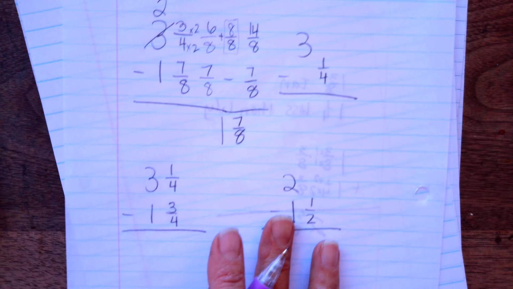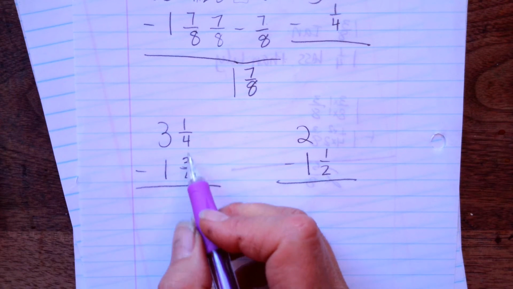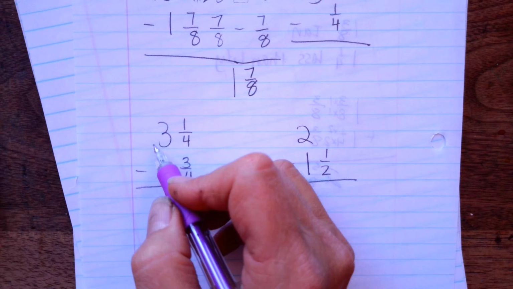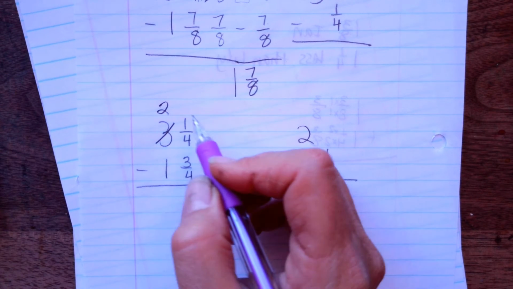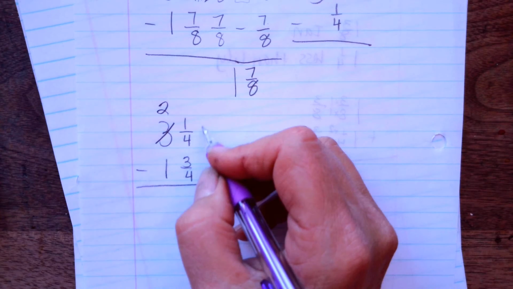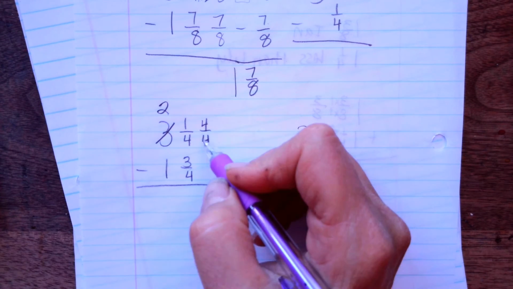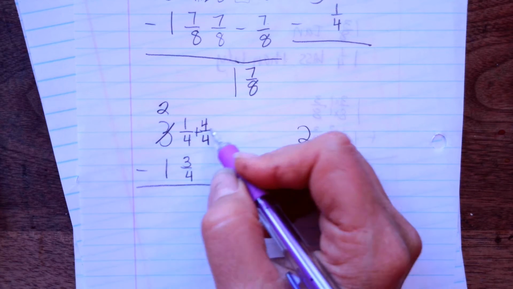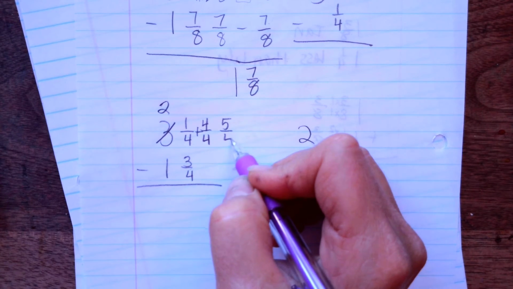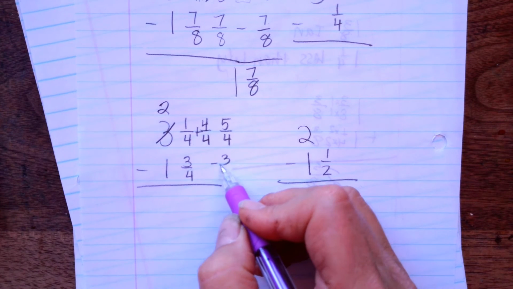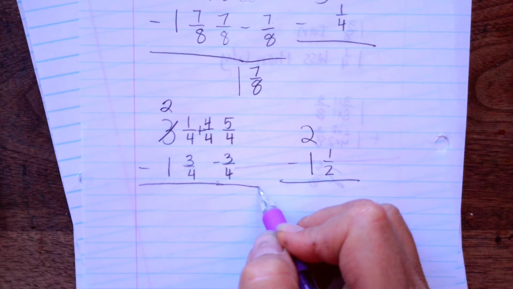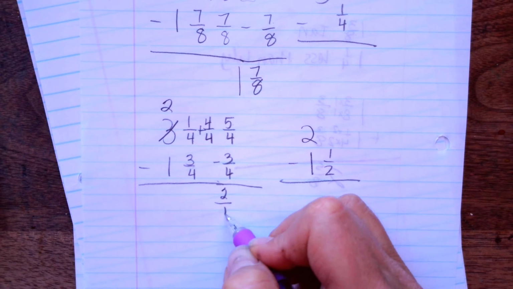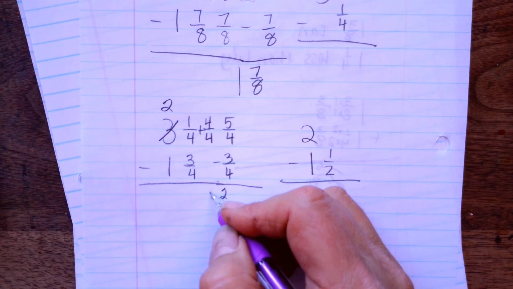I'll do another one because it's a little tricky. So 1/4 is smaller than 3/4. So I have to borrow 1 from here. And because it's a fraction, I'm going to borrow 4/4. I'm going to put it here and add it to what's already there, which is 1/4. So the top becomes 5/4 and the bottom stays 3/4. Now I do 5 minus 3 is 2/4, and then 2 minus 1 is 1.